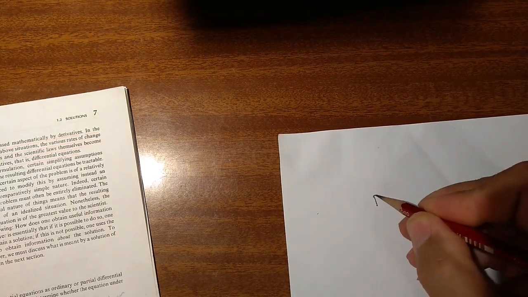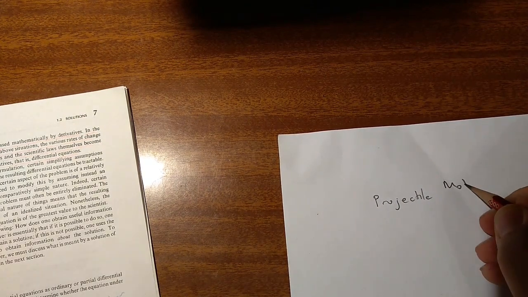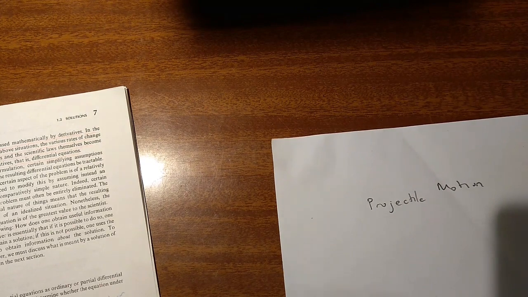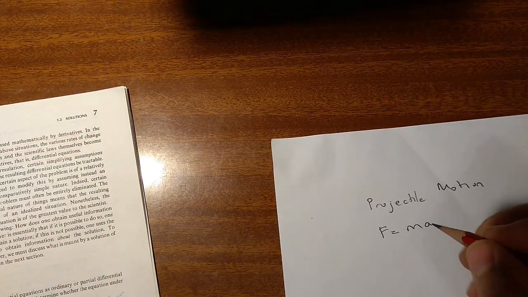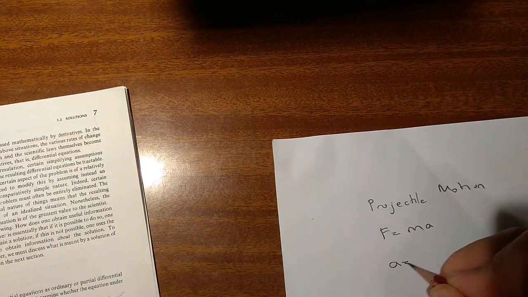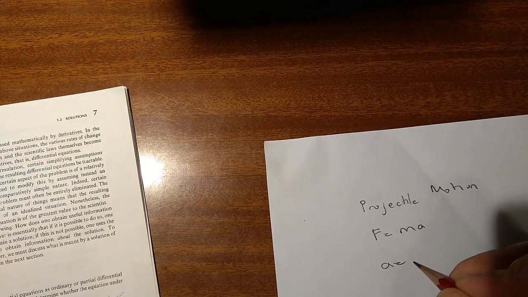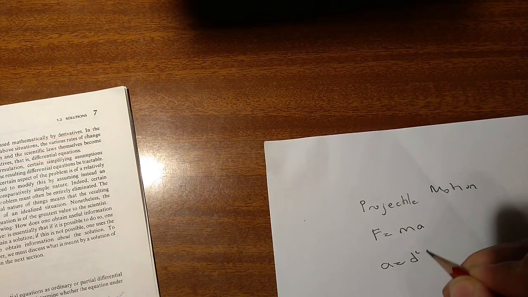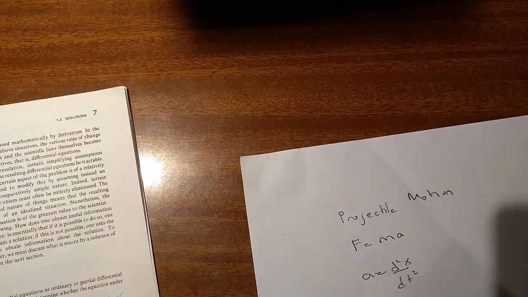So for the projectile motion, we have Newton's second law, F = ma, but in one dimension the acceleration is the second derivative of position with respect to time.